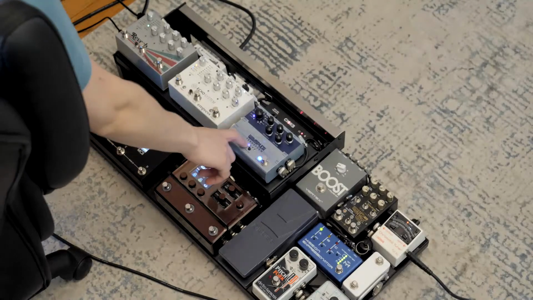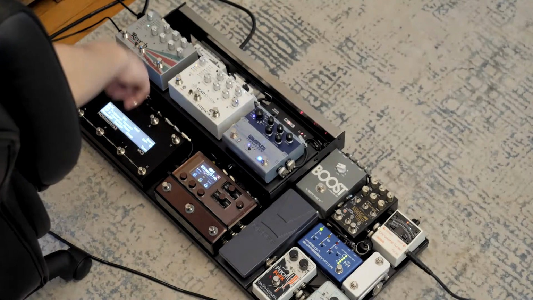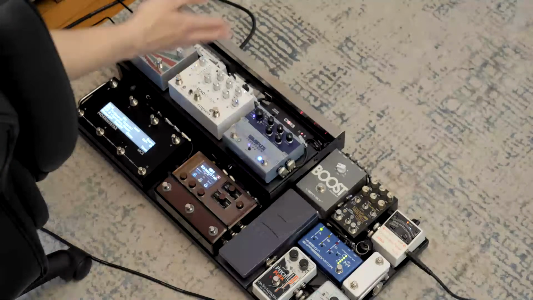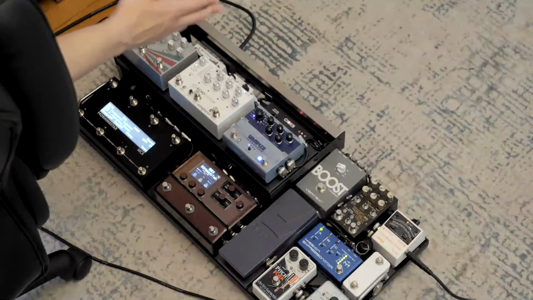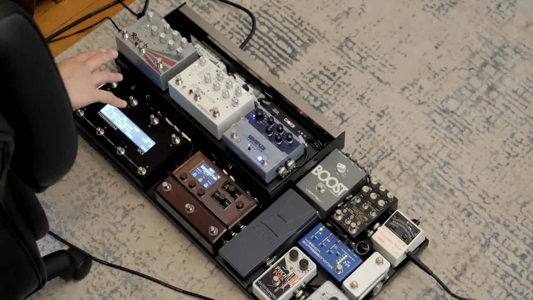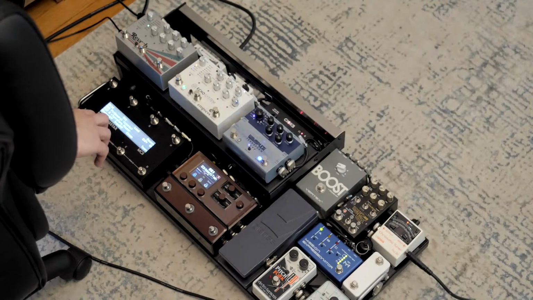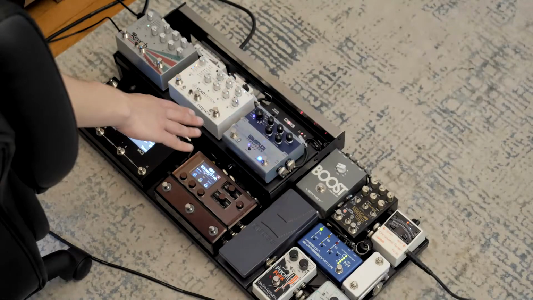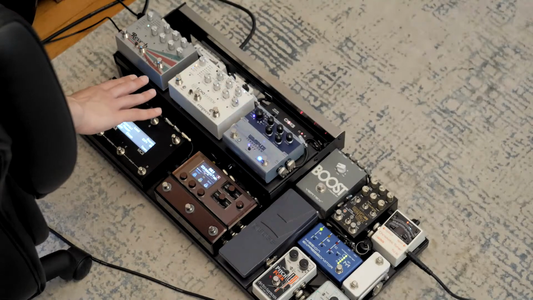And I have the Wampler Terraform operating in pre and post mode. So that's for mono modulation. It goes into the Stomp, and it's also in the effects loop. So certain modulation you want before overdrive, certain modulation you want after. So phaser, flanger, and univibe and stuff, I'll run into the front of the Stomp. Then I'll do my amp simulation and overdrive, hit the effects loop of the Stomp. It'll hit the Terraform again, run through a couple other pedals. I've got my volume pedal after all my overdrives.